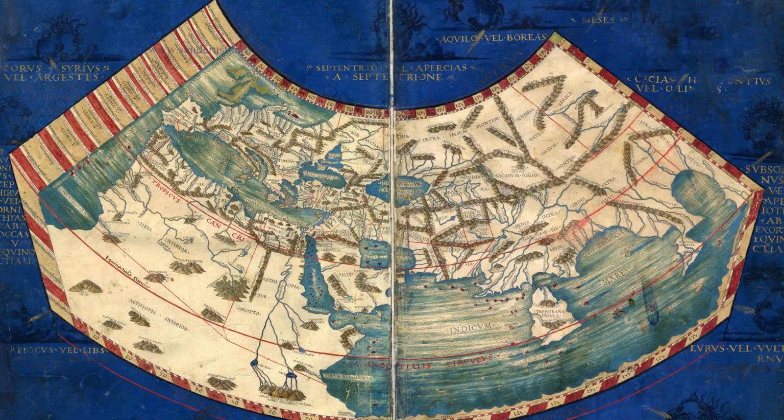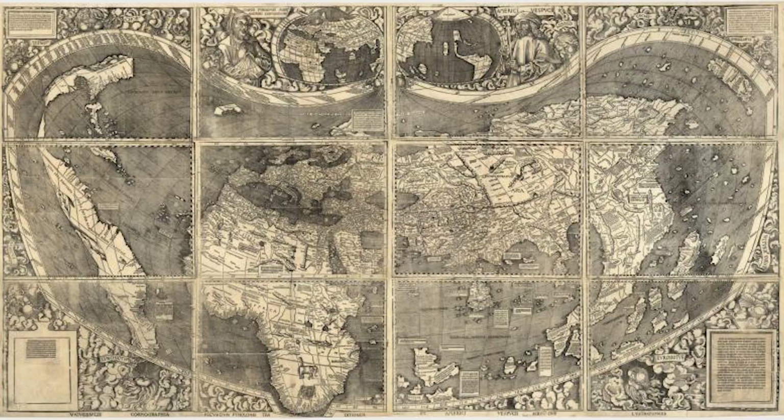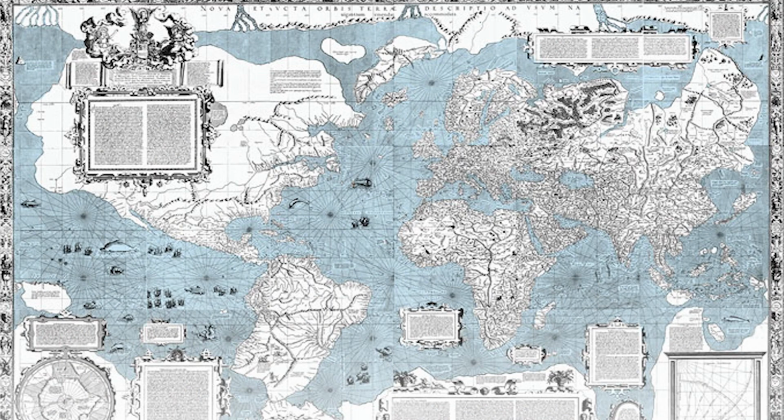As we've seen, historical maps can reveal a lot about how people understood and represented the world in different eras.